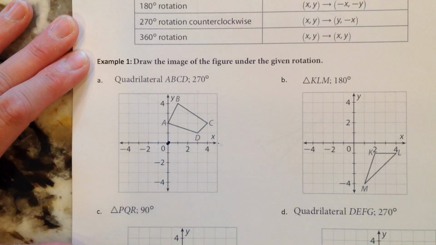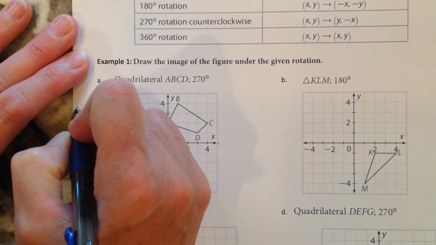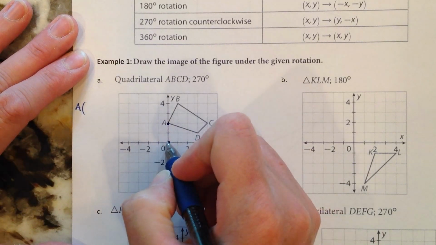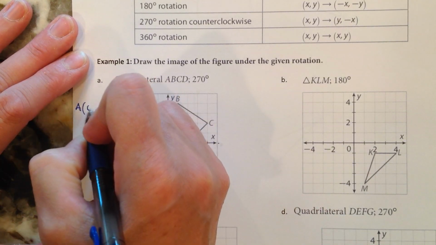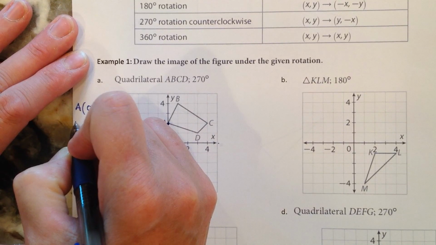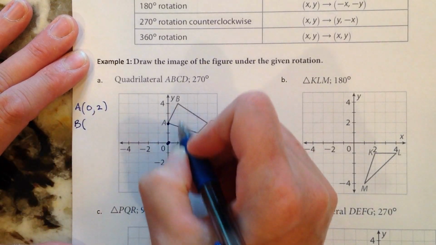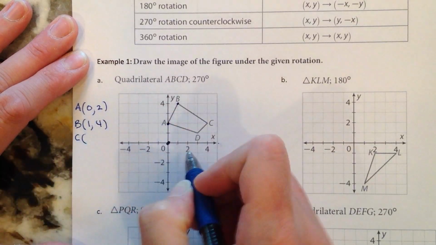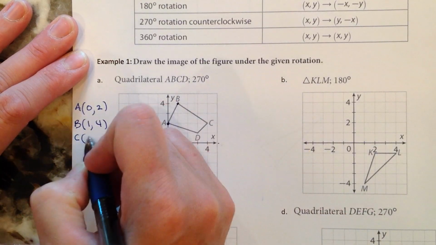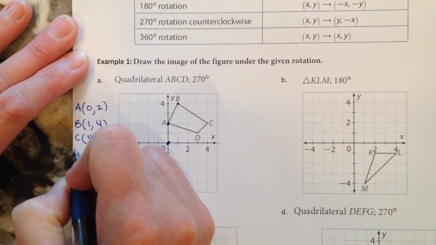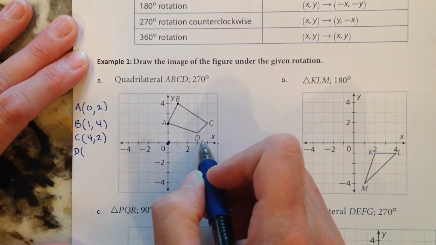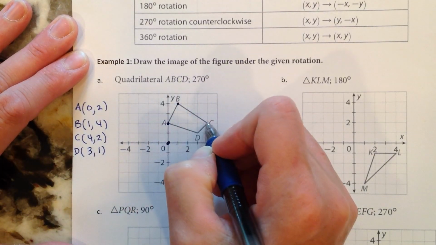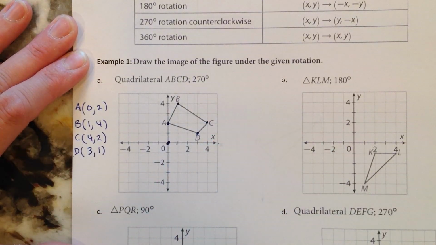So the first thing I would recommend you do is list out the coordinates of each of the points on the quadrilateral. So I'll start here with A. A has the coordinates of (0, 2). B has the coordinates of (1, 4). C has the coordinates of (4, 2). And D has the coordinates of, what is that, (3, 1). So these are the 4 points of our quadrilateral.